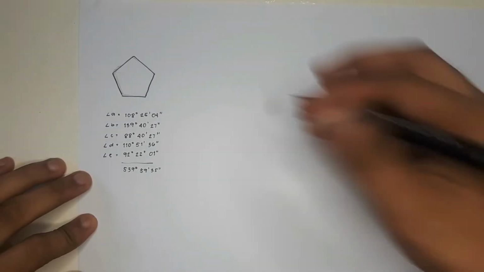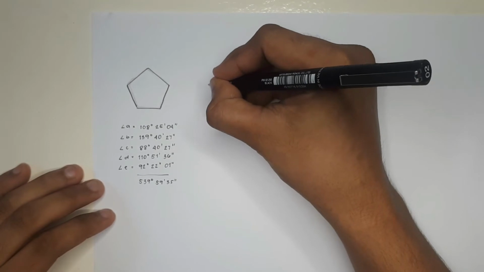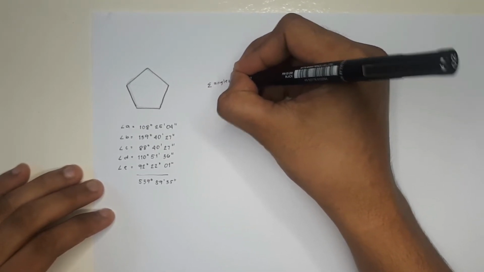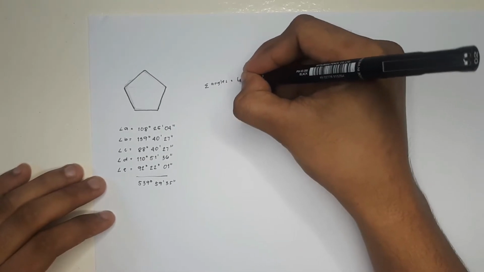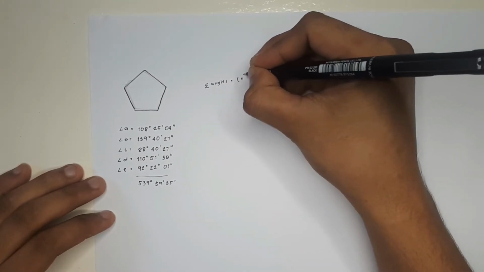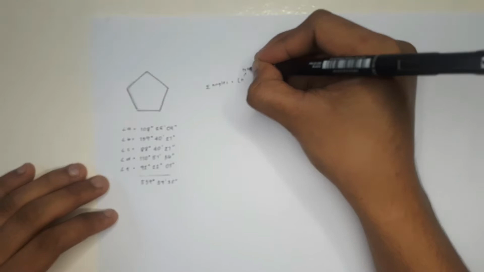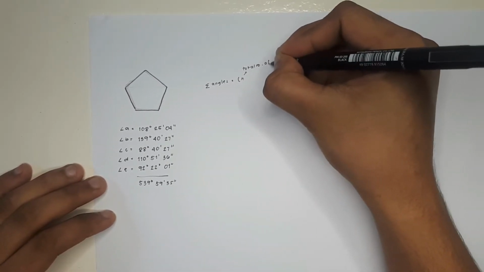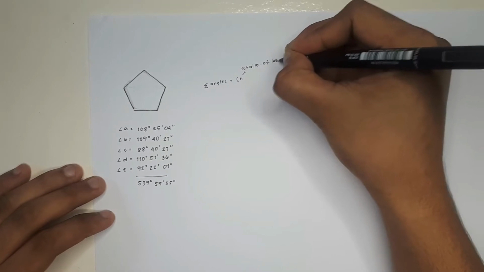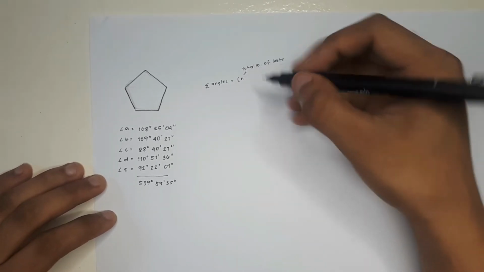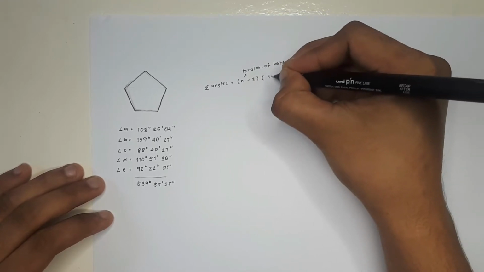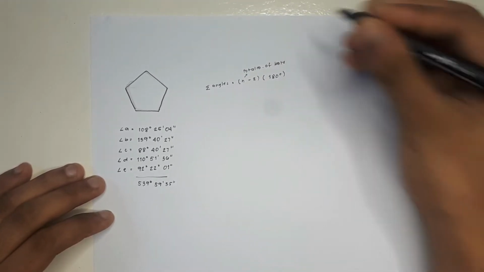The first equation was the summation of all angles is equal to n, where n is the total number of knots or angles, minus 2 times 180 degrees.